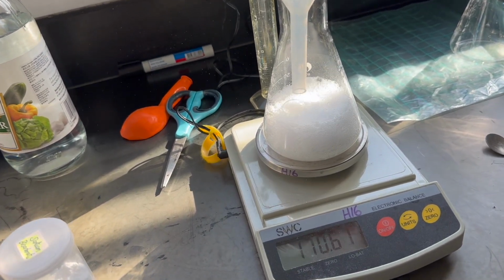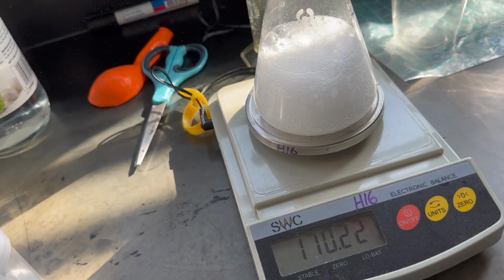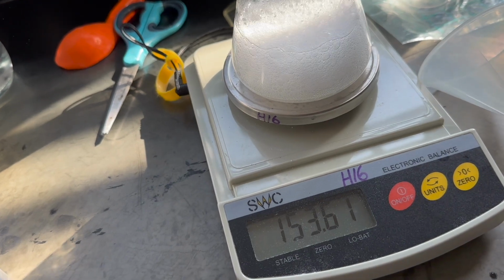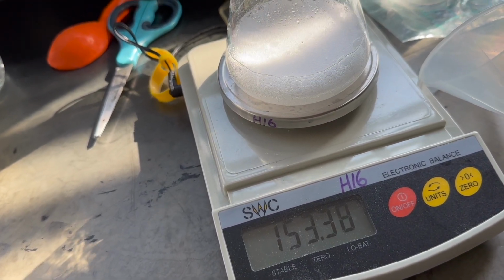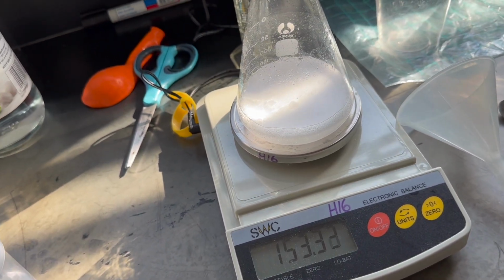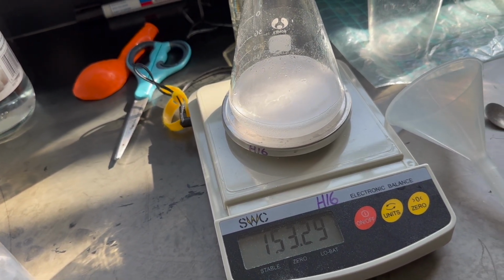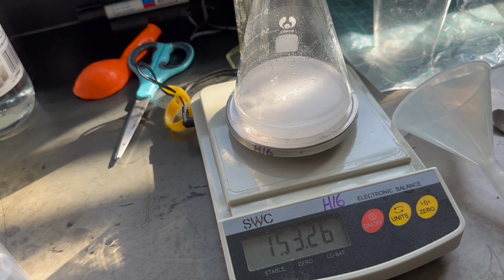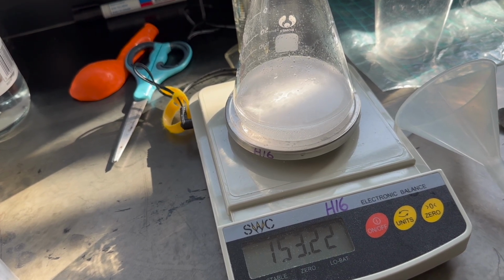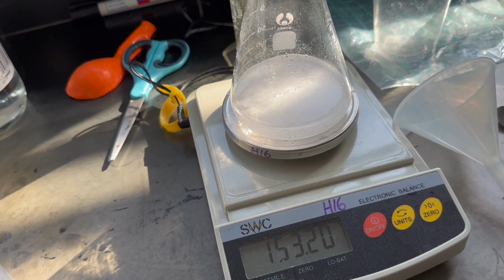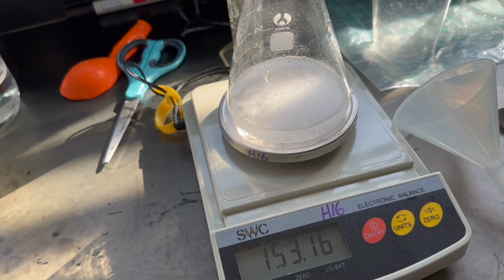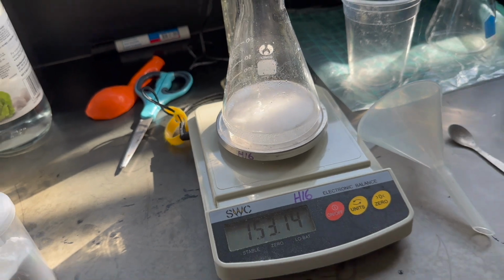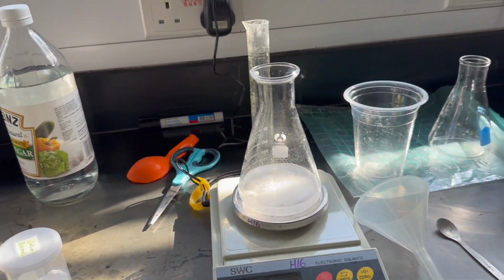So, yep, mass went up. Now I'm going to take the funnel off and watch the mass on the scale. See, it's decreasing, still decreasing as the reaction runs. 0.22, 21, 20, 0.19, 18, still decreasing. So why would it be decreasing?